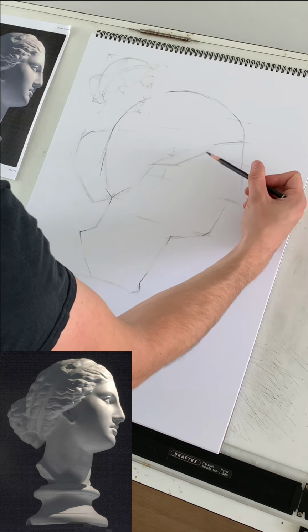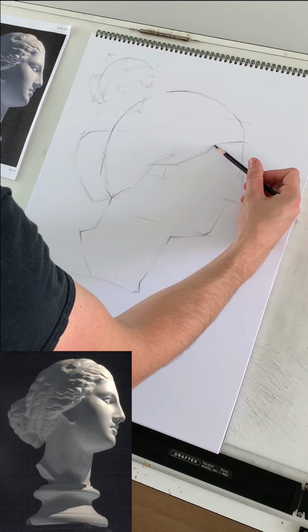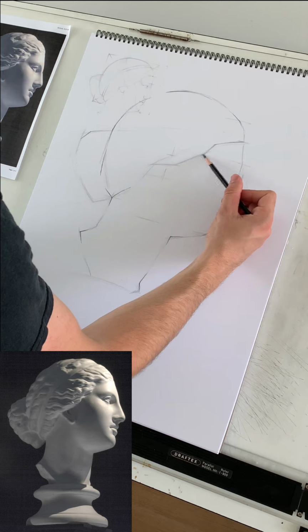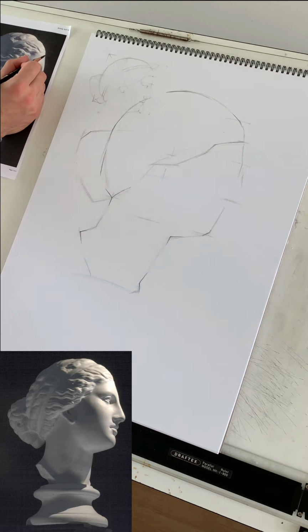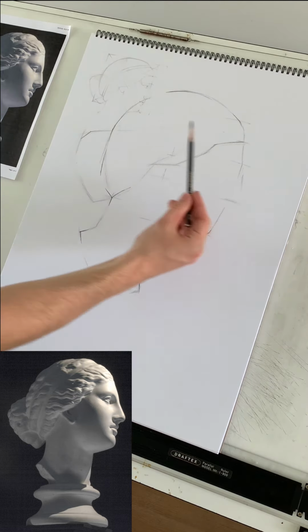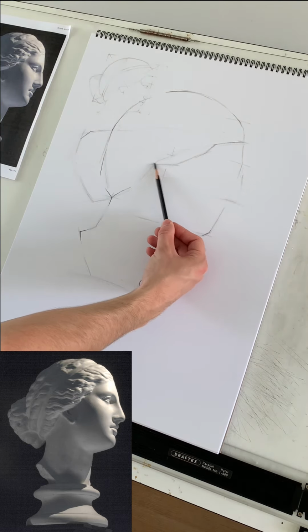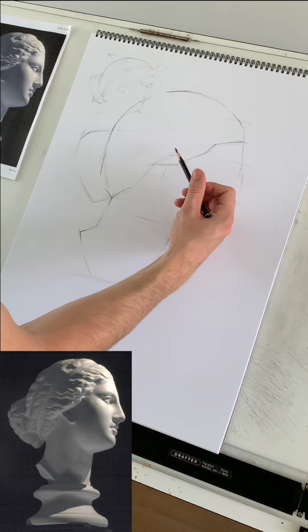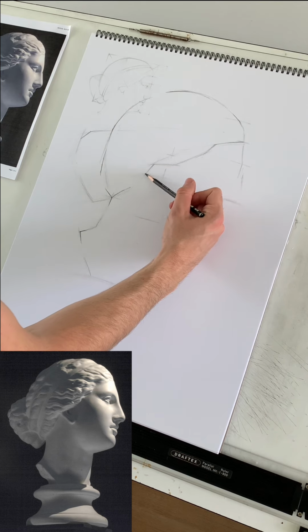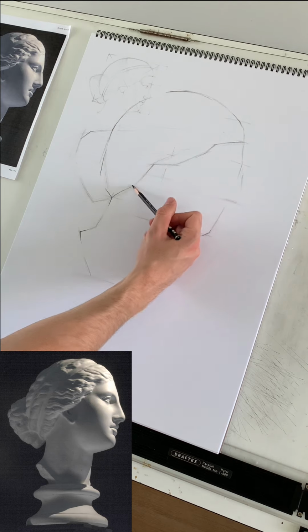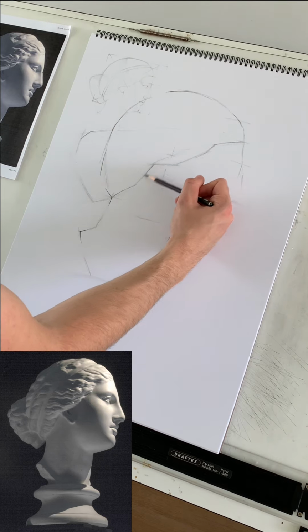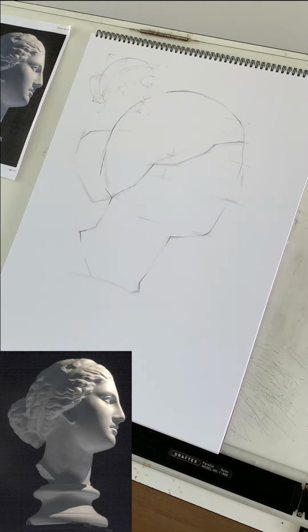And try to simplify these forms a little bit. So if you have a look on the reference, she's got a lot of grooves, a lot of steps in the hairline. You don't want to draw all those. What you want to do is flatten all of those grooves, right? So you're simplifying your reference. You need to simplify your reference so that you can plot those big masses onto the page very quickly.